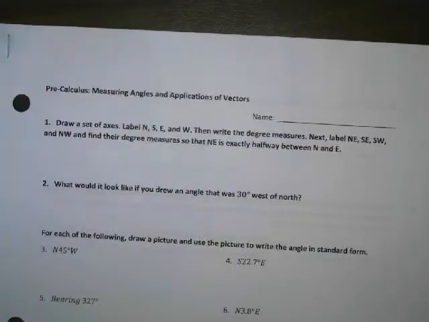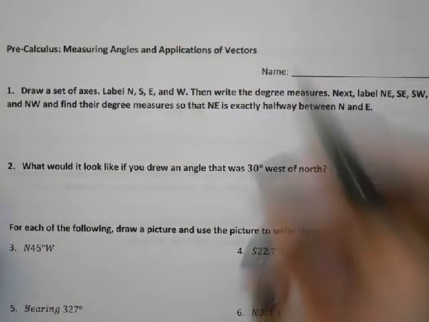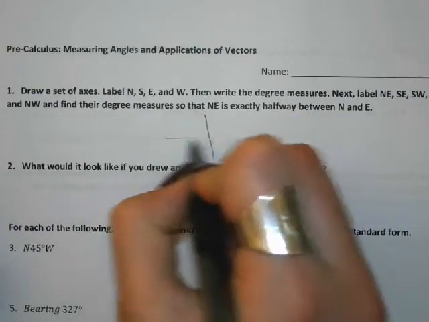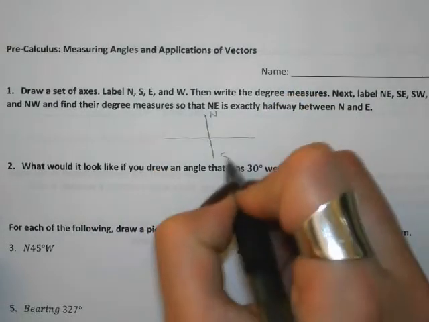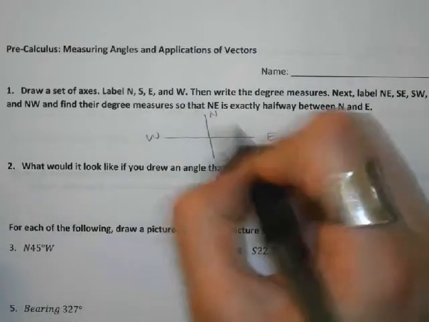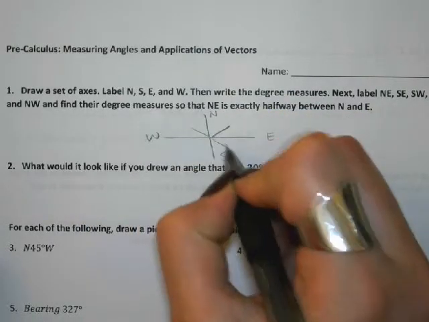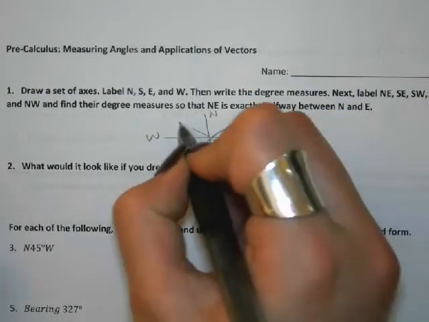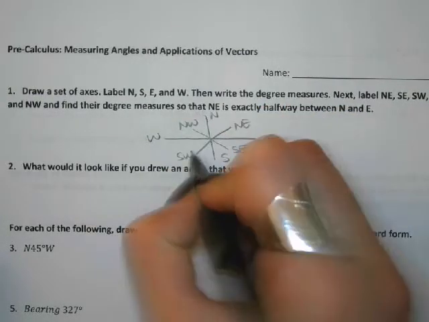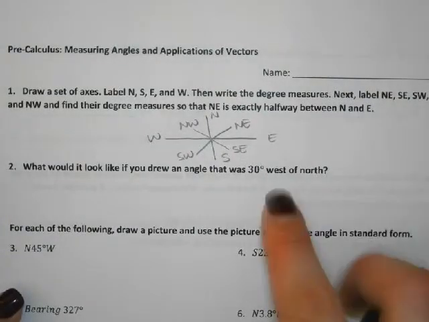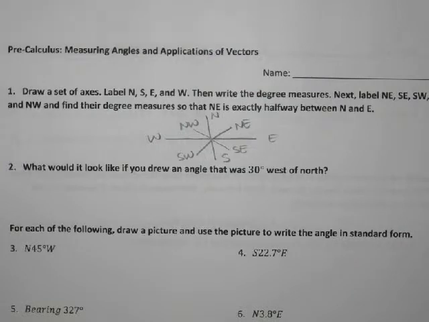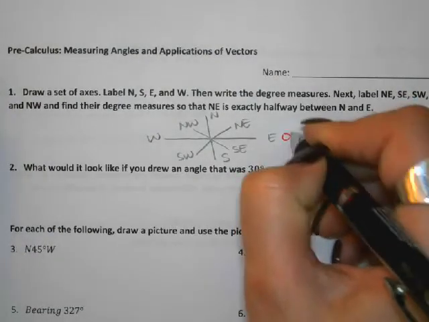So in the video, I had done this first part. So the north, south, east, west. And then each of these do have a degree measure that corresponds to them if we're thinking about standard position, which is what our calculator does.